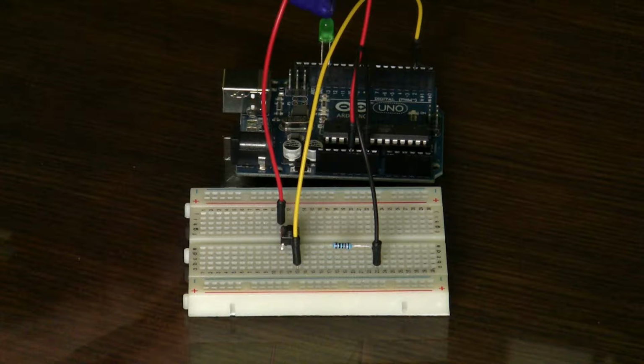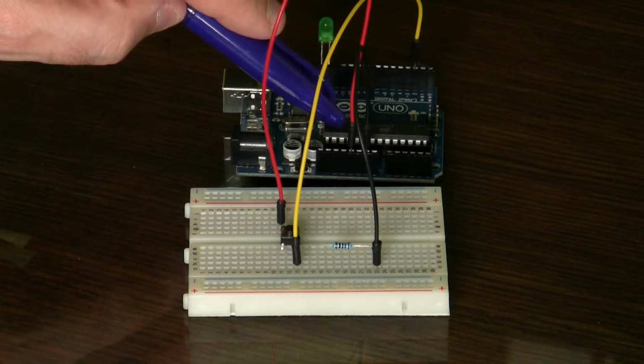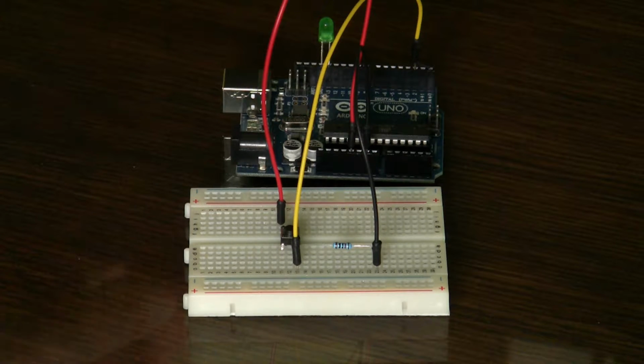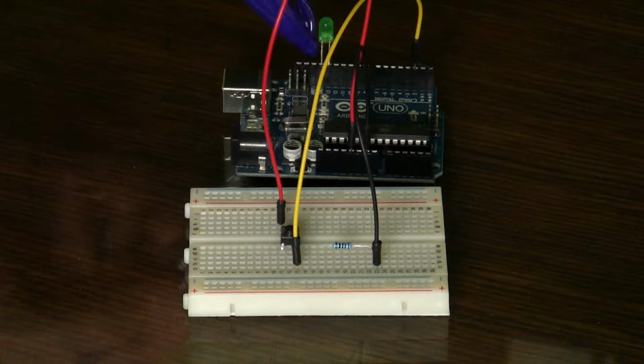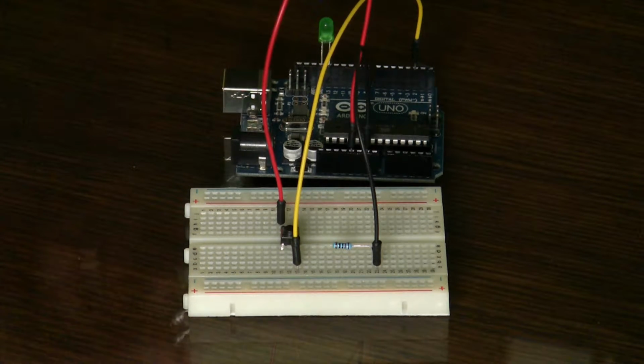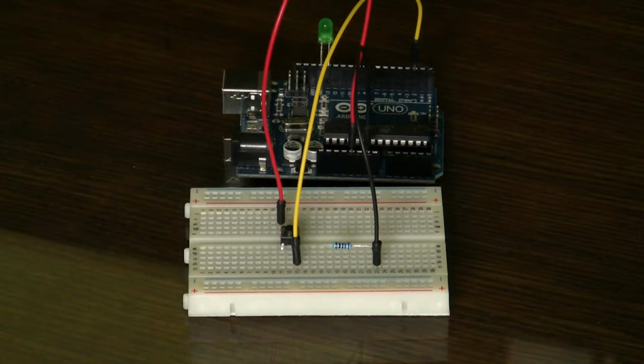This is turned on and off by the software, which we'll open up for our sketch, but we don't have to worry about the resistance or voltage over here. That's sort of taken care of internally.